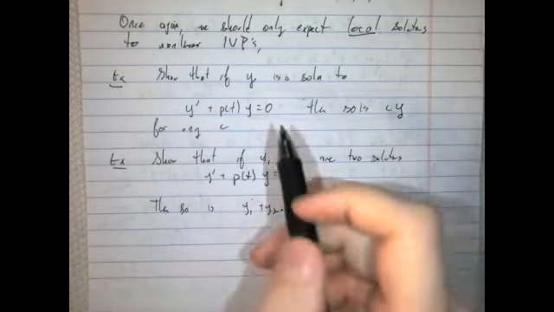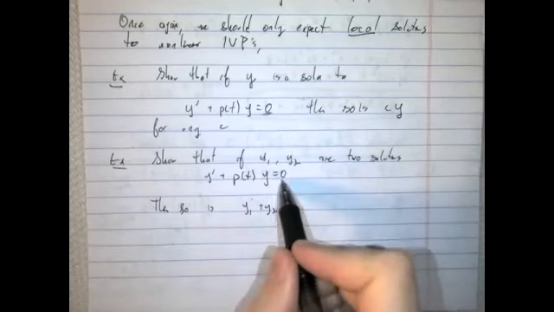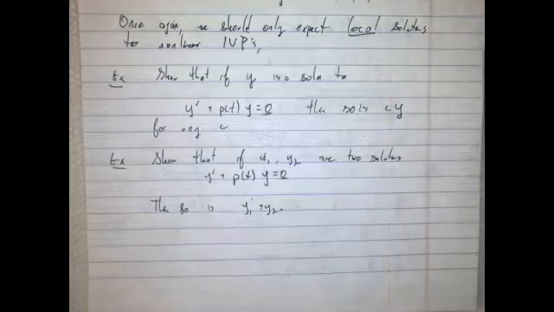Here I just want to remark that it is important that I'm not taking all first order linear differential equations, but I am setting g of t to be equal to 0 in both cases.